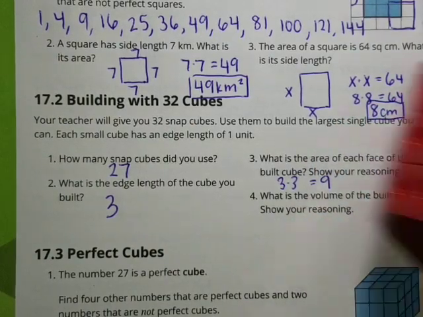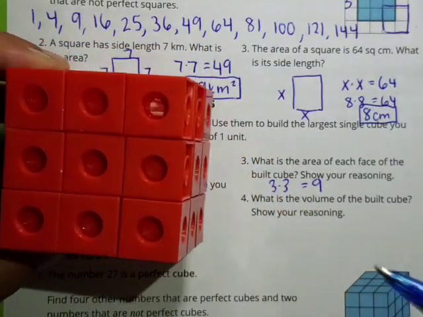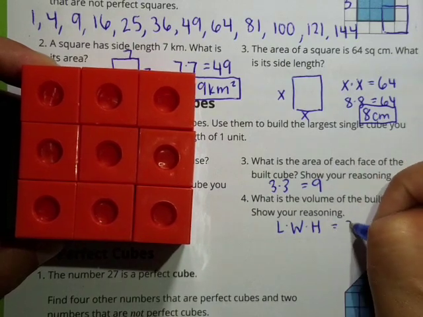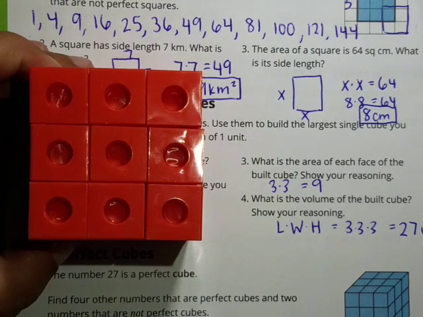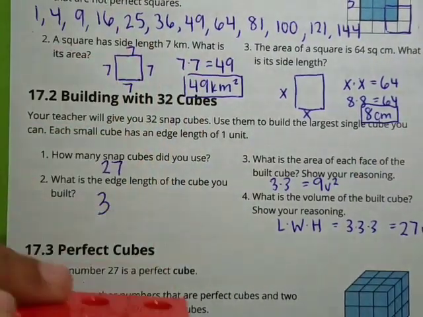What is the volume? Remember, volume is length times width times height. So length times width times height is 3 times 3 times 3, which gives me 27 units cubed. And this would give me units squared.